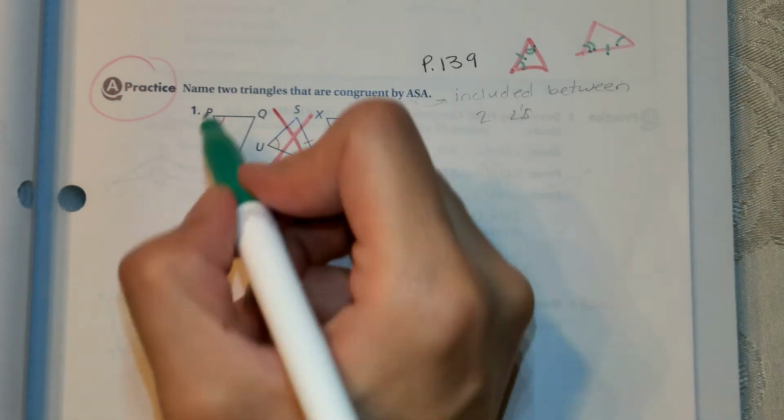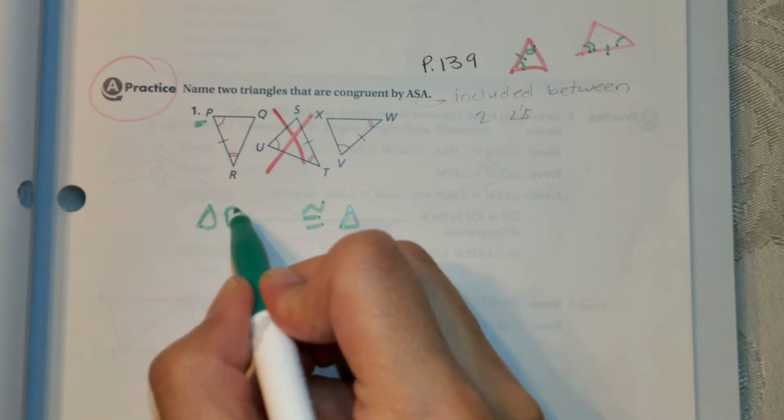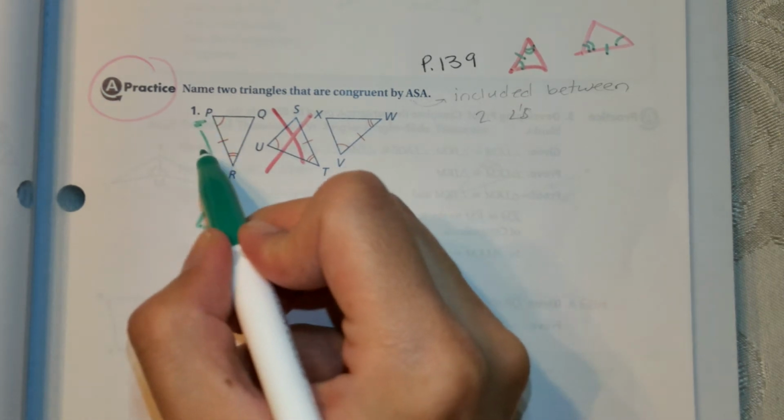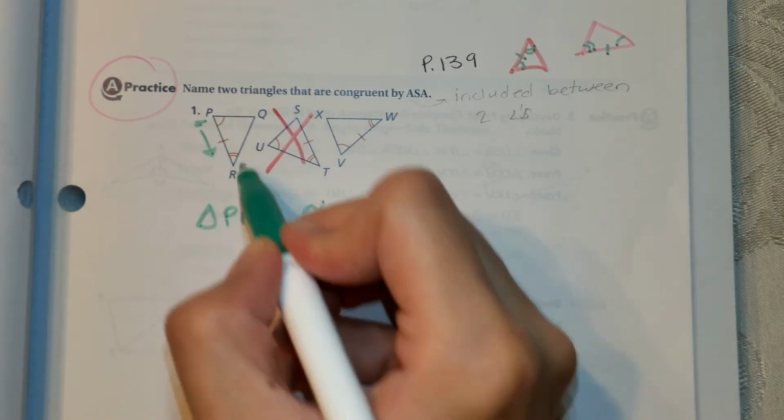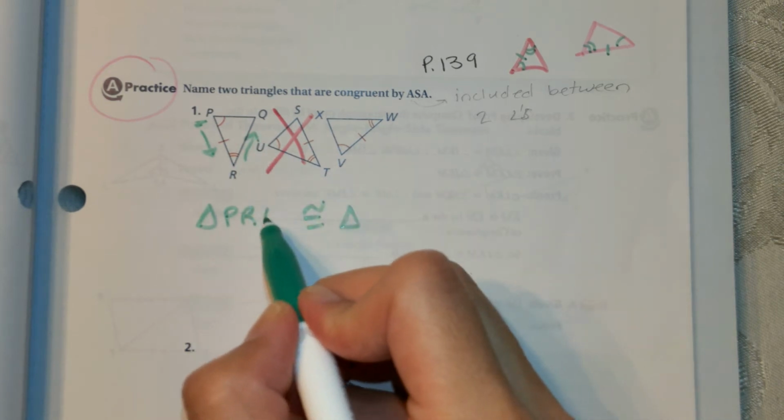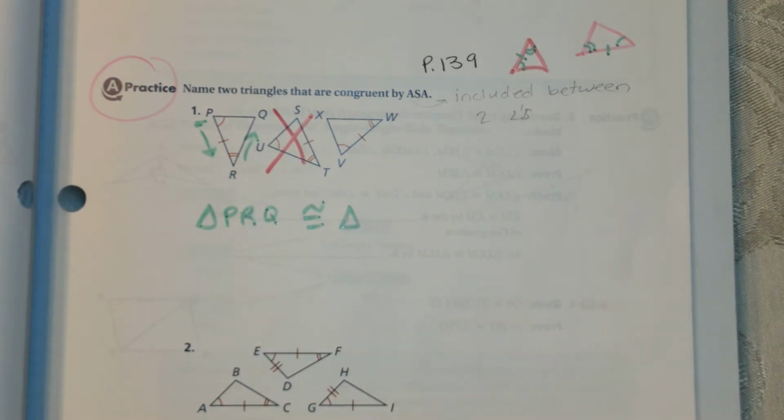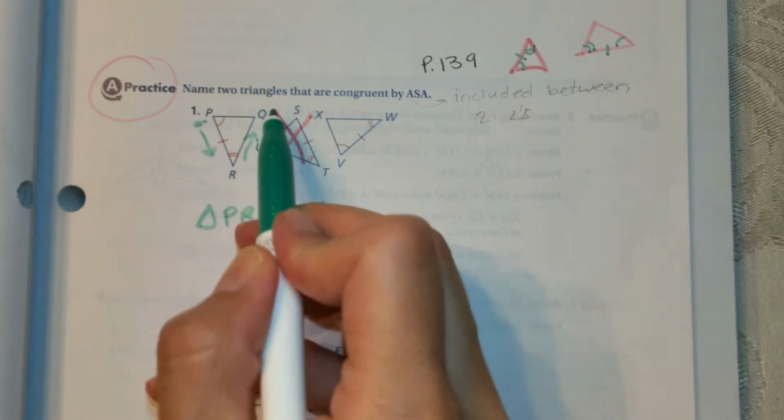So I'm going to start with P, and then I'm going to go down to R, P, R, and then up to Q. That's how I'm going to name the first one. And then when I name the second triangle, I just have to be careful that I follow it in the same order when I name it.